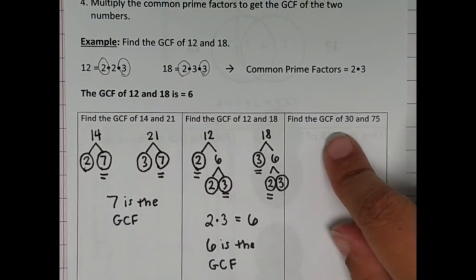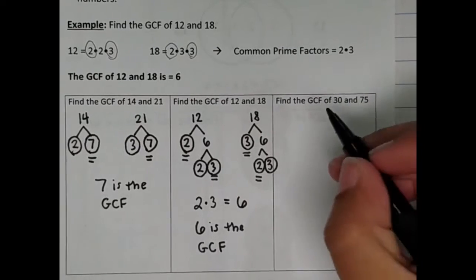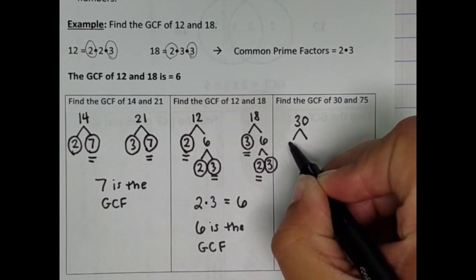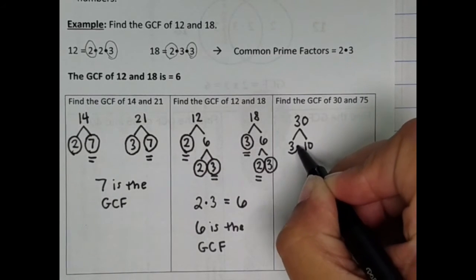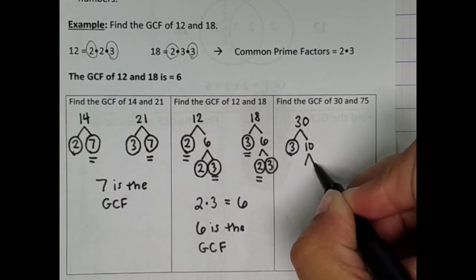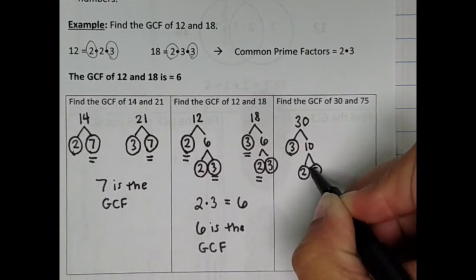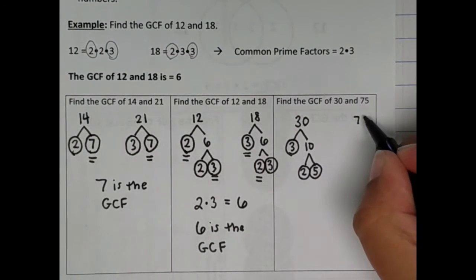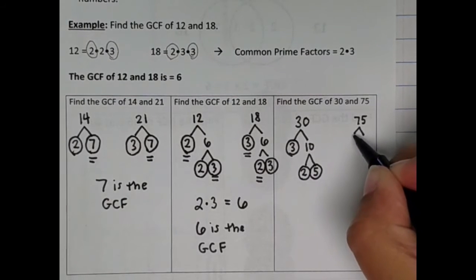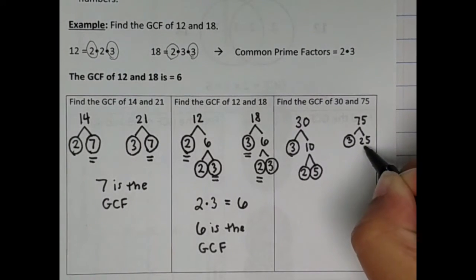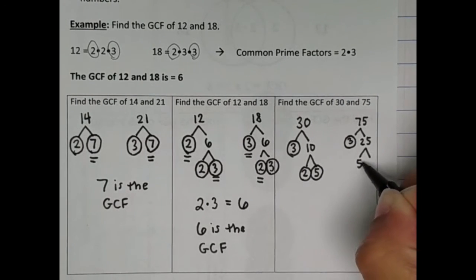All right, the third example that we have is 30 and 75. So let's break it down. So 30 I have as 3 and 10. 10 I'm going to break down to 2 and 5. 75, I'm going to go over here. I'm going to break that down as 3 and 25. And I'm going to break down 25 as 5 and 5.